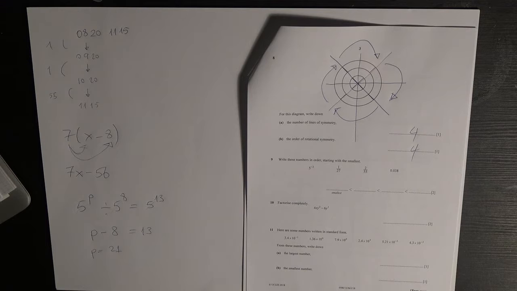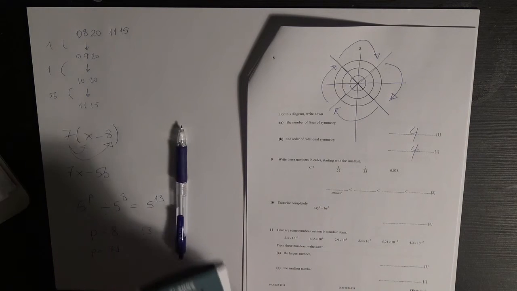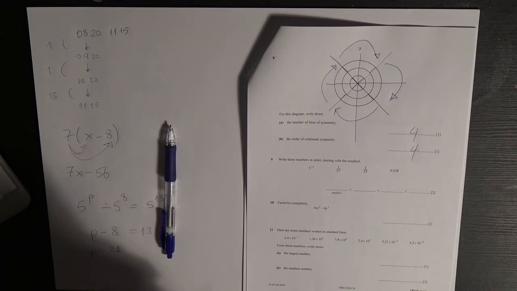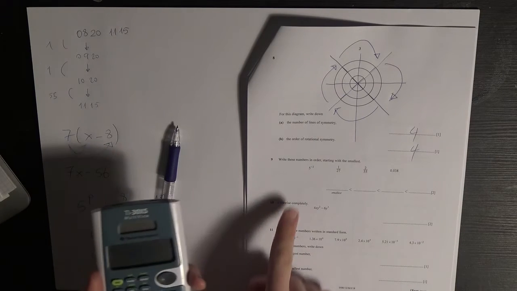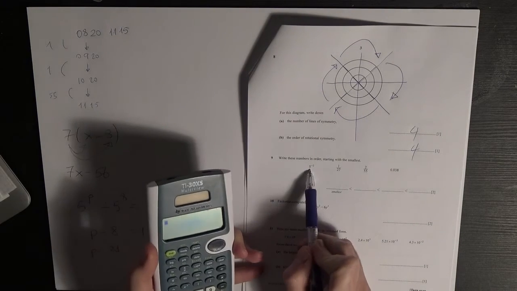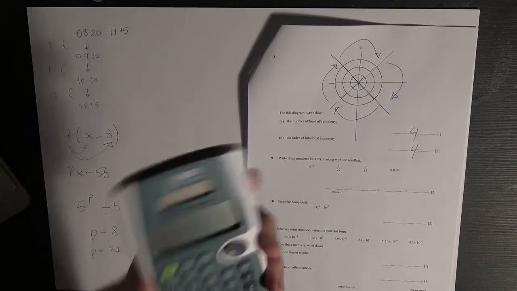This is the one we do with calculators. If you know how to use calculators, this is really easy. Some people might forget how to do it, but this problem is quite easy when you know how to use calculators, because if I write this one, the calculator will give the same thing as a decimal.